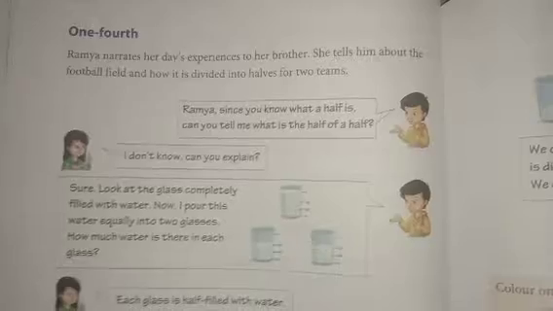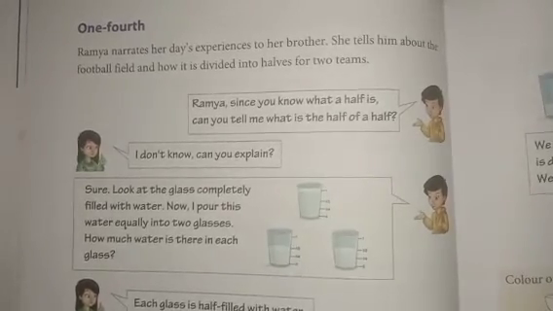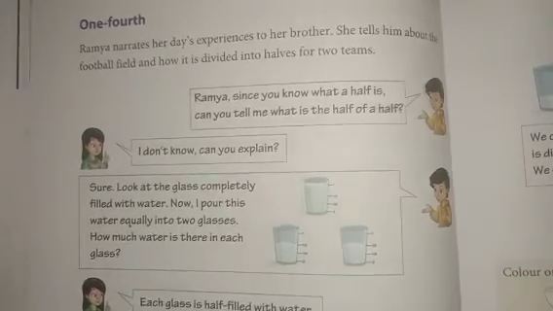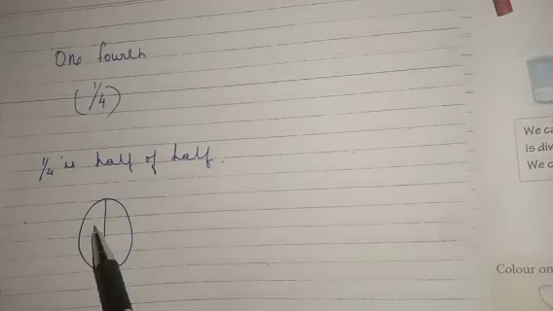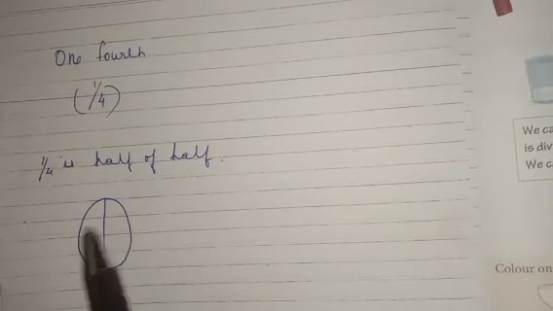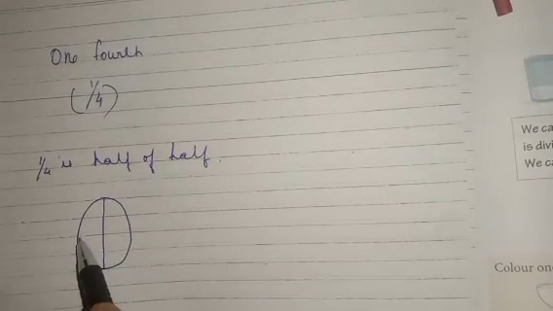Okay. Next, 1/4. That is 1 by 4. 1/4 is 1 by 4. The 1 by 4 is half of half. So 1 by 4 is half of half. That is, here this is 1 by 2 and this is 1 by 2. You can again divide this half portion. That is 1 by 4.